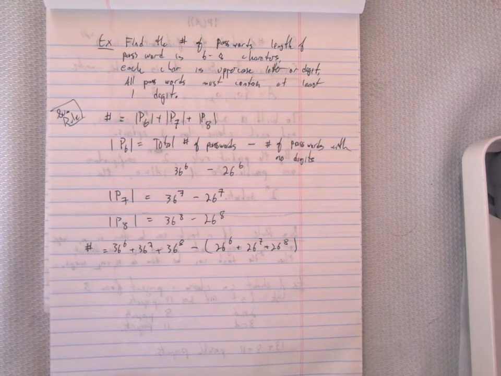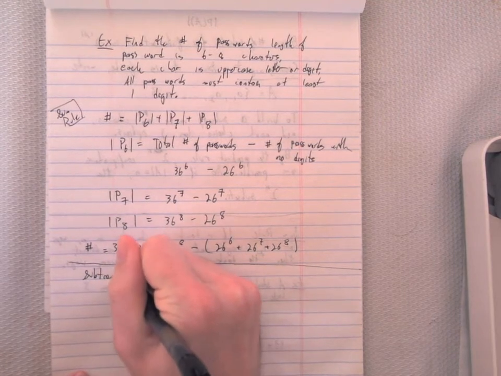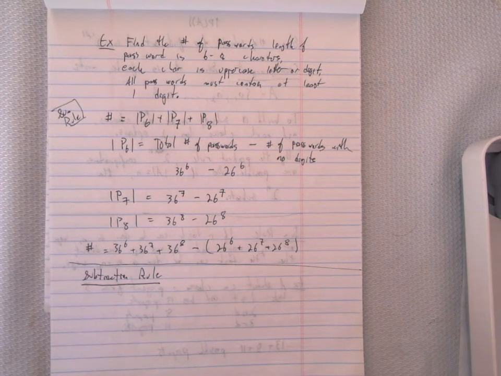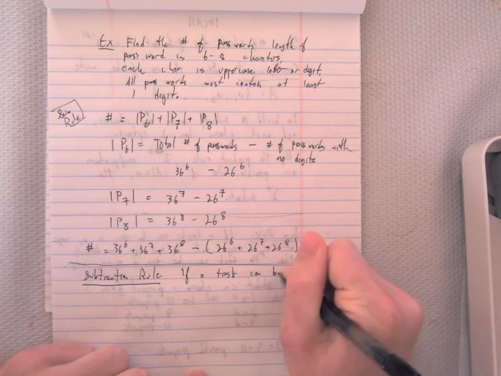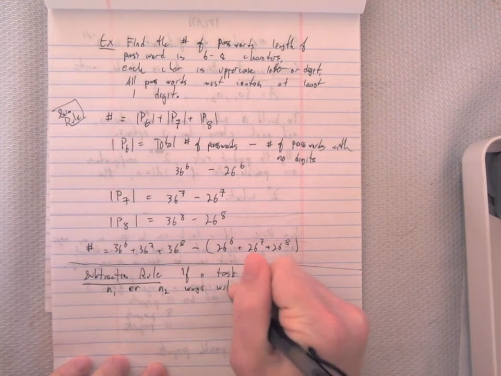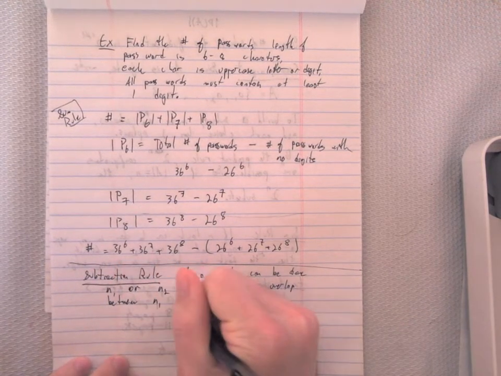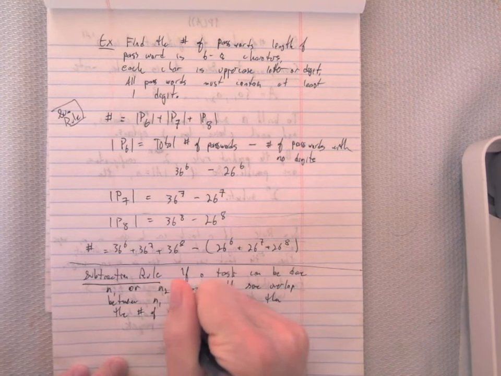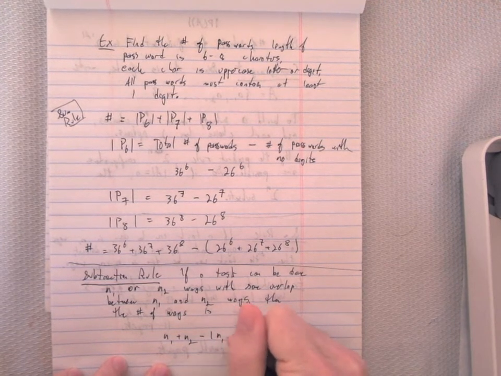Okay, let's do another example, or another rule. So the subtraction rule, and this is essentially the inclusion or exclusion principle. So if a task can be done in n1 or n2 ways, with overlap between the n1 and n2 ways, then the number of ways is n1 plus n2 minus the size of n1 intersect n2.